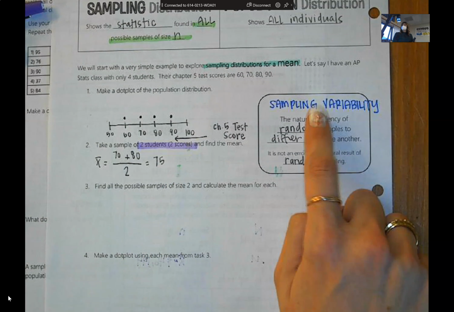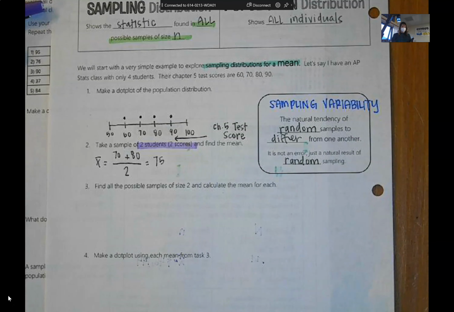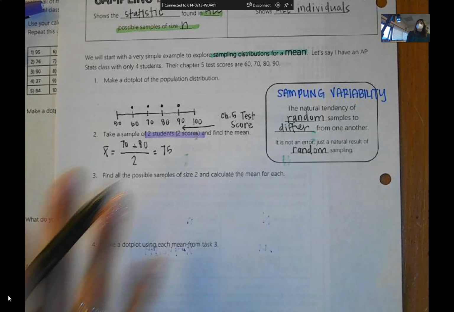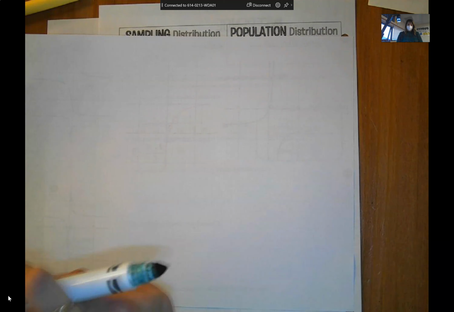So just know that sampling variability is a thing, and it's an okay thing to see. So now it says, well, let's find all possible samples of size 2 and calculate the mean for each of them. I'm going to show you very quickly a visual of how I like to do this, because you're going to get a problem on your Can You Do where you have to do this.